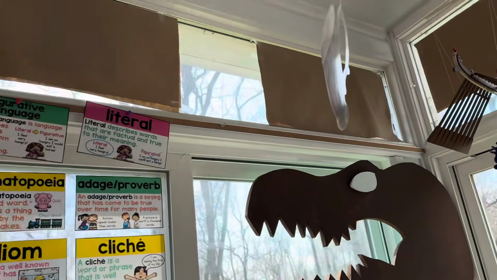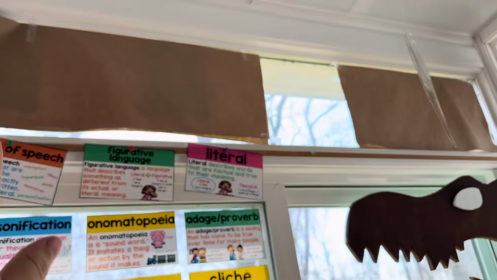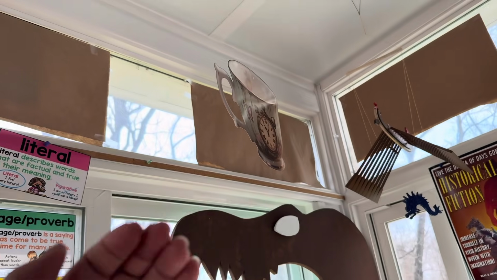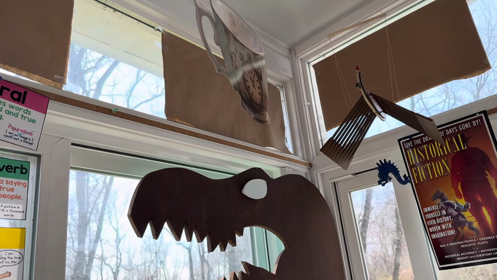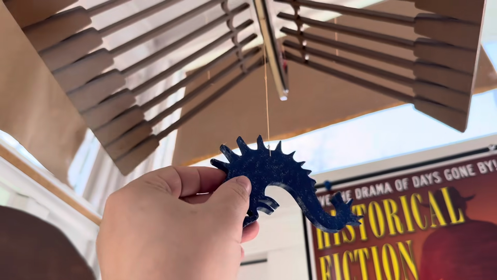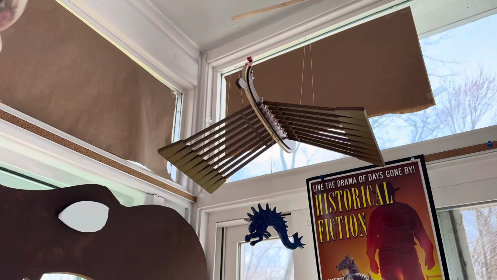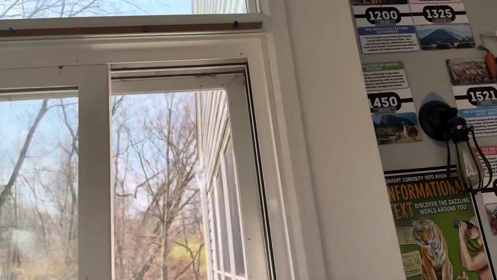It gets so bright in here that I have to put some packaging paper up here just to block some of the light, because in the morning it tends to come in right there in that corner, and in the afternoon. And then I picked this up at a handmade shop a couple years ago, and I just think it's so cool. Anyway, that's our class.